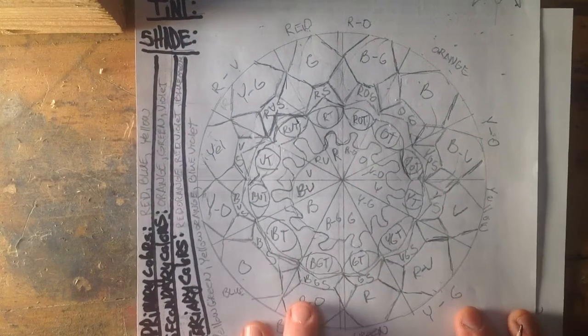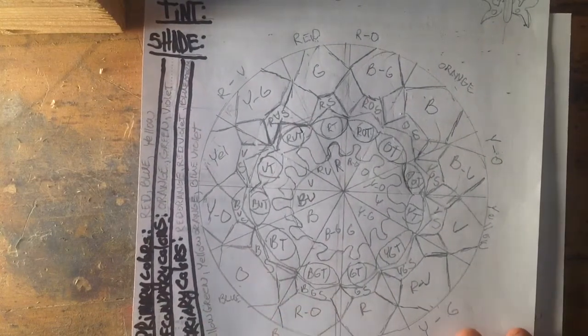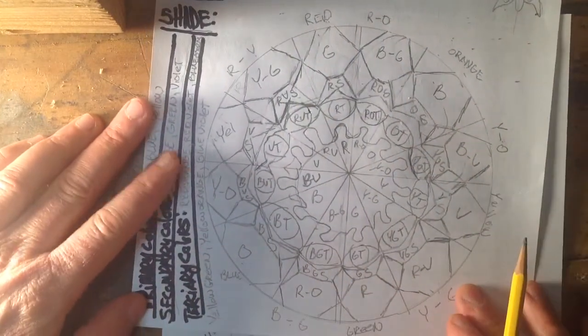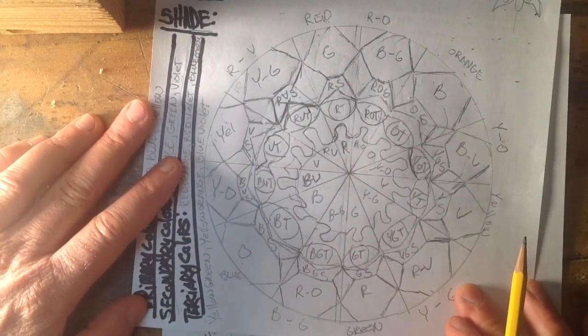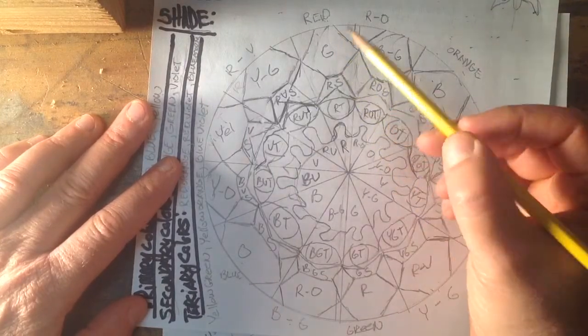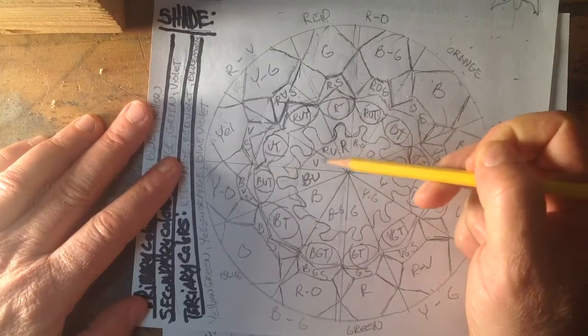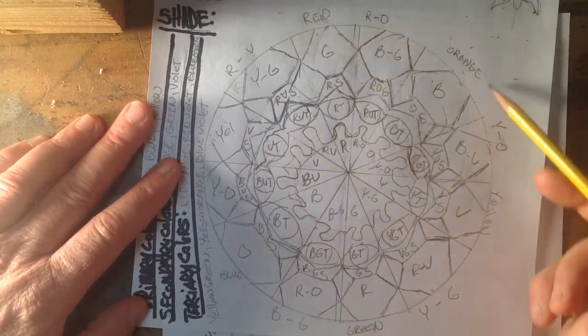So that's about as much as we're going to do today. So we've got our practice wheel all labeled up and ready to go. Hopefully you guys can see how to do that. With mine, I did my normal colors in the middle here that I'm pointing to right now. So normal colors are the ones I labeled around the outside edge.